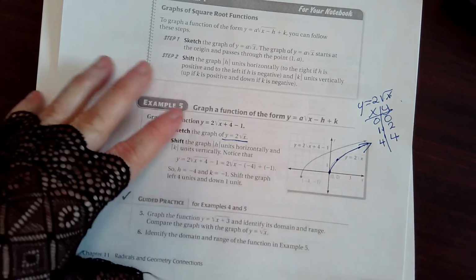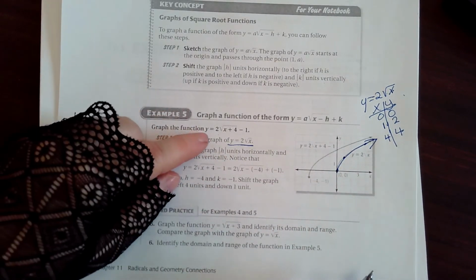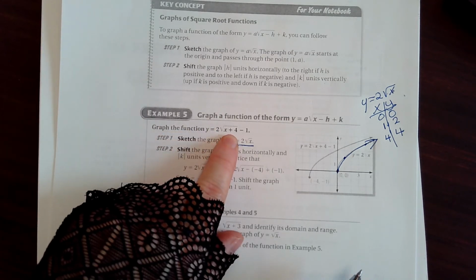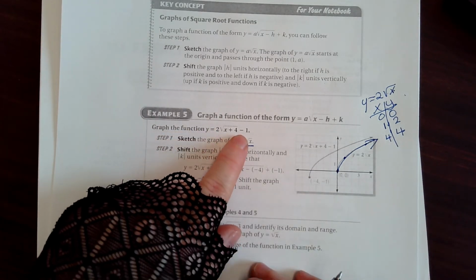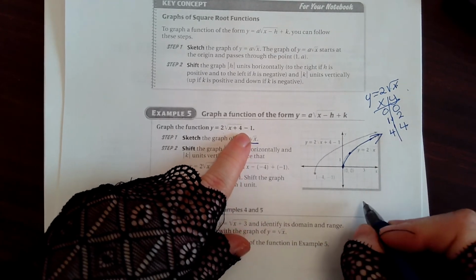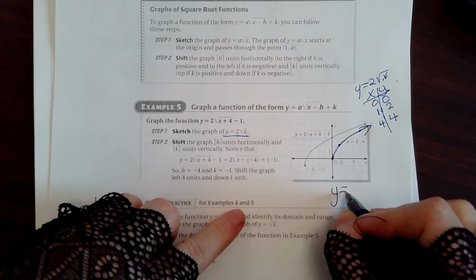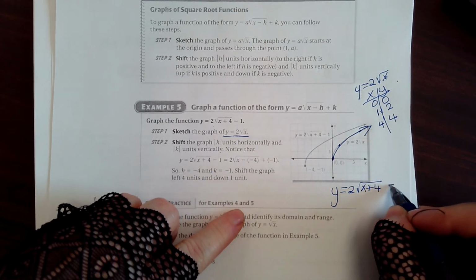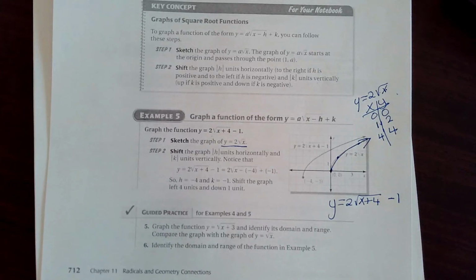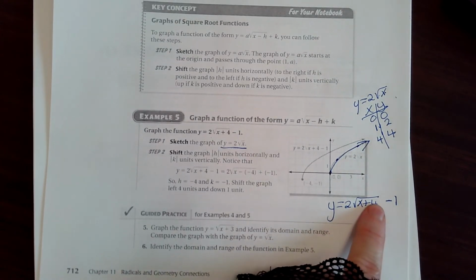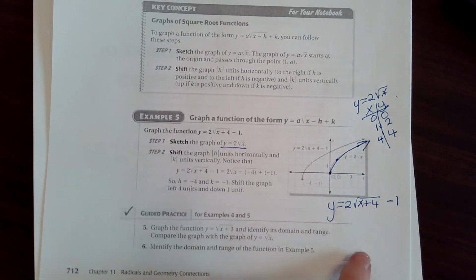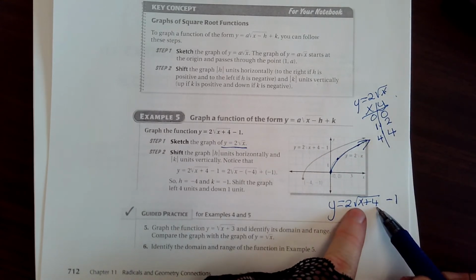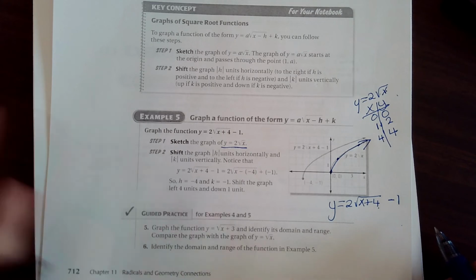So the new one, it's going to stretch, it's the same stretch, but here it's going to be changing to the left and going down 1. So let's go ahead and do this. Y equals 2 square root of x plus 4, and make sure you write the minus 1 on the outside. Got to be crystal clear in math. It can't be under the square root because it's not. So that means I'm going to go down 1, and x plus 4 is going to be the opposite. I'm going to shift to the left 4.